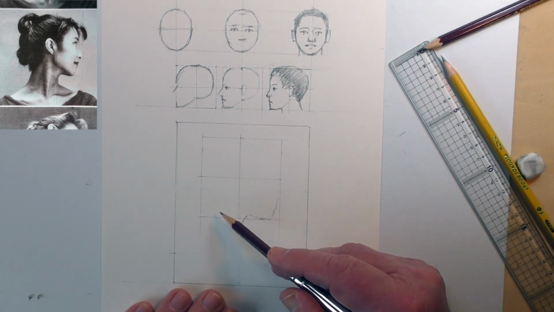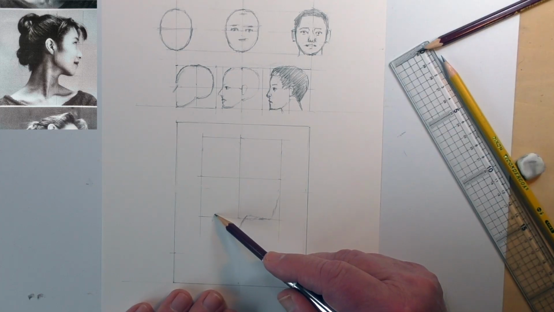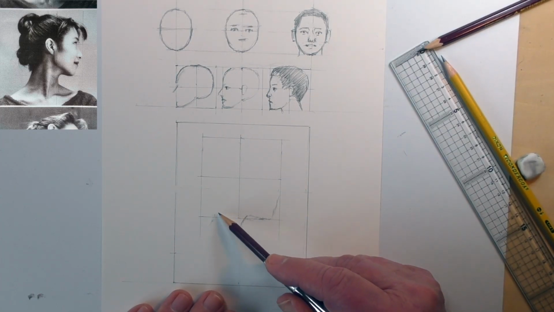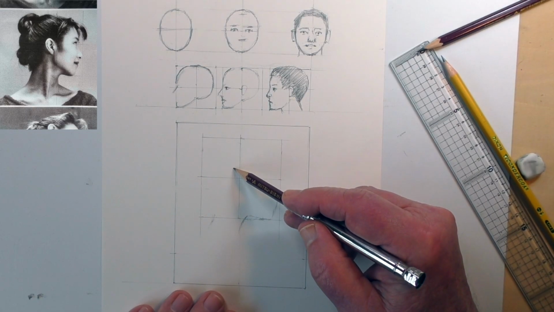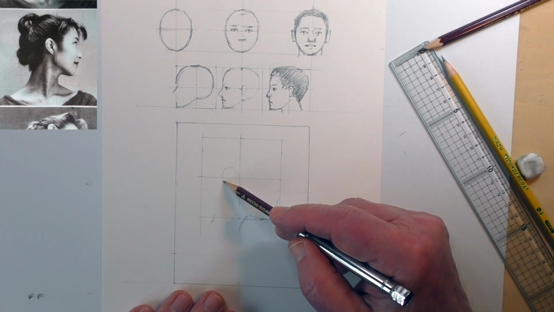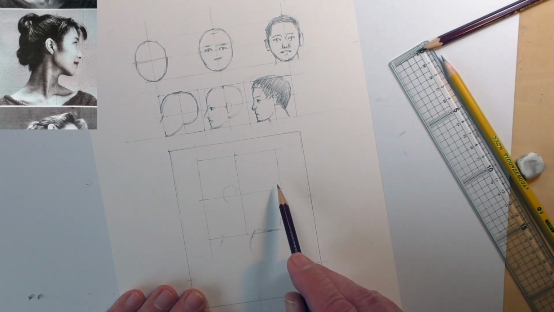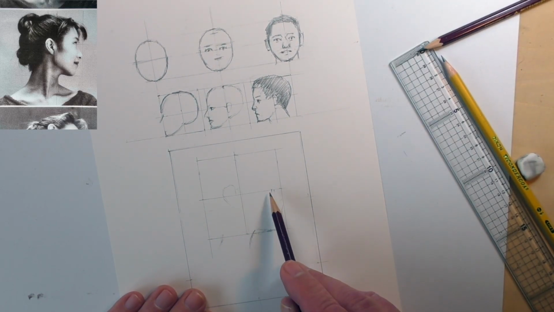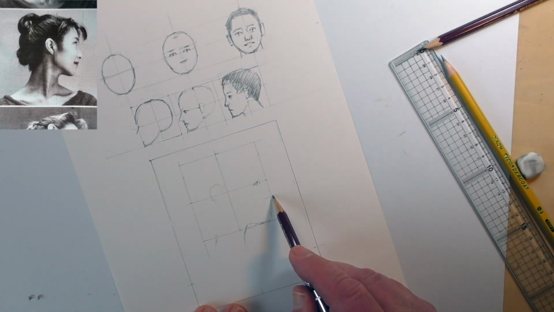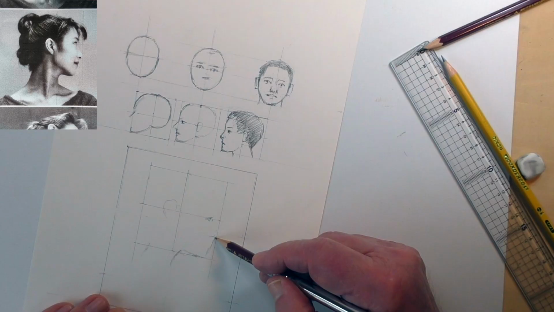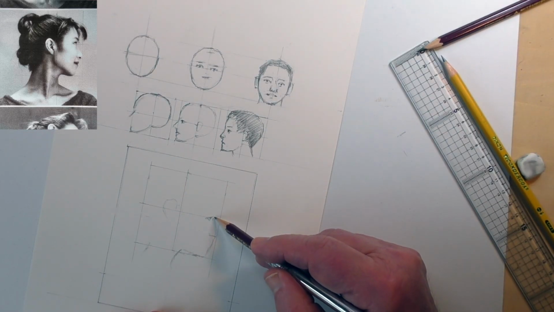Now here I've just drawn a square with a vertical and a horizontal line, and I'm going to draw a real person now. So it won't be exactly the same as the generic heads that I showed you in the first part of the video, but we can still apply those principles in every case.